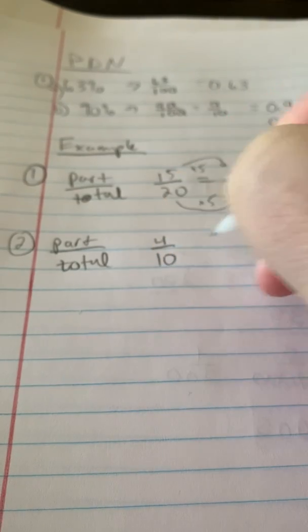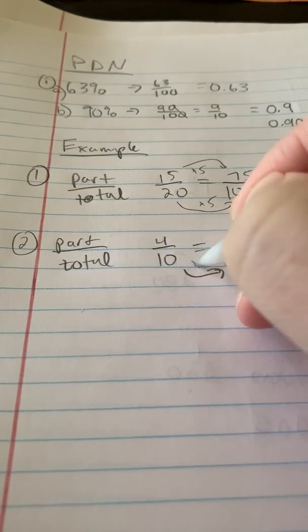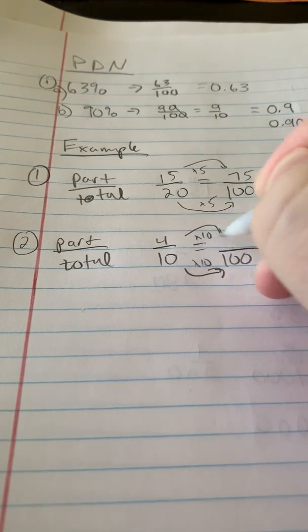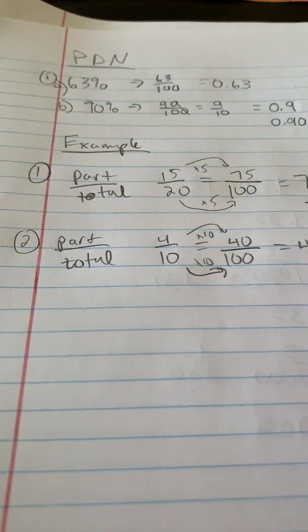I would then say, again, always my 2 categories where percent problems are going to be part over total. I know that it's 4 out of 10. I want my percent to be out of 100. What do I do to 10 to get to 100? Times 10. 4 times 10 gives me 40 out of 100, which means 40% are girls.